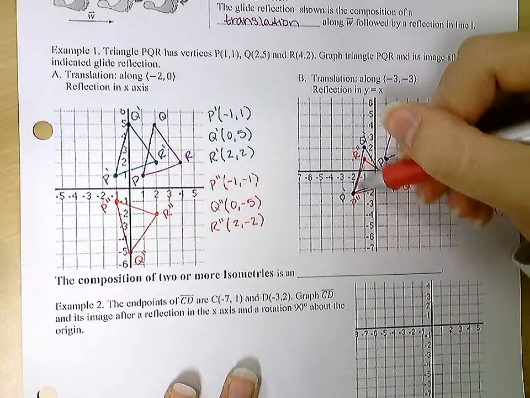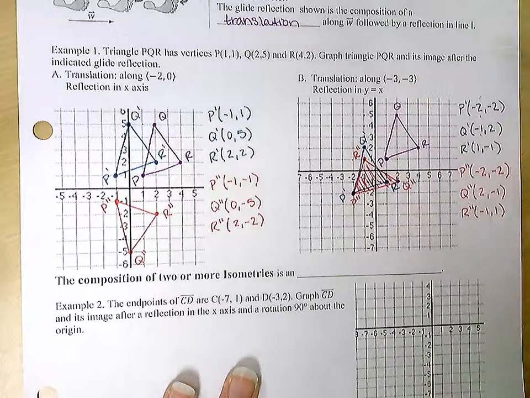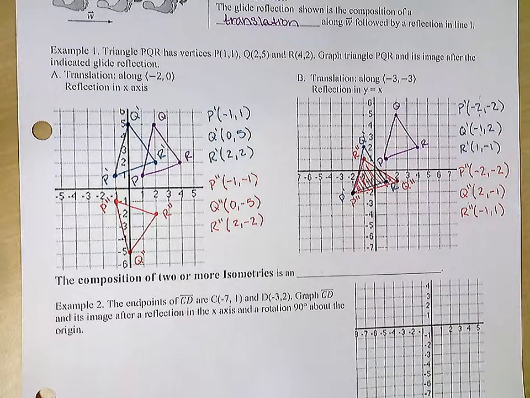Okay, so here would be my final image. That one right there is my final image after that glide reflection. Questions on how I did either of these two problems? So you translate it first and then we reflect it second. You always have to do that second transformation with the prime coordinates that you found. Don't go back to the pre-image. Okay?